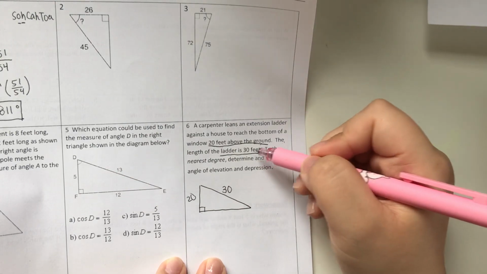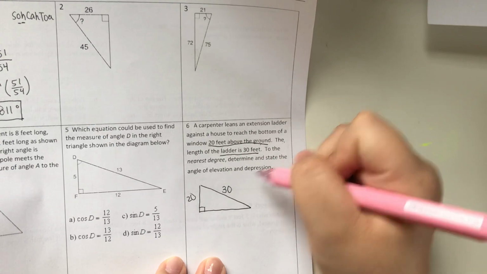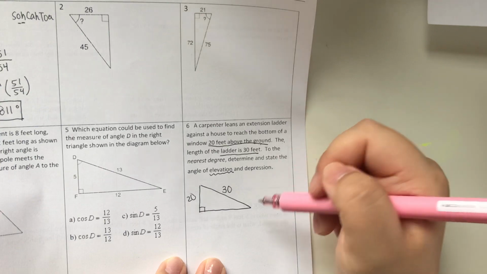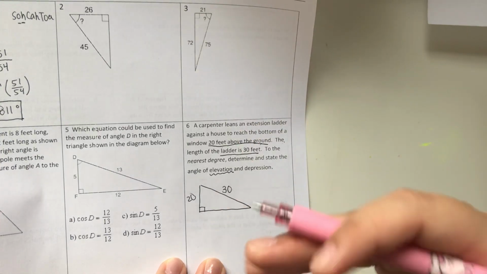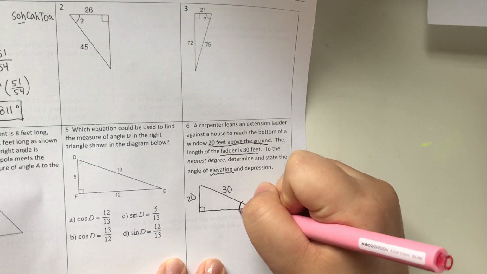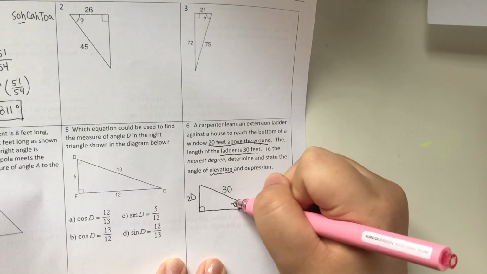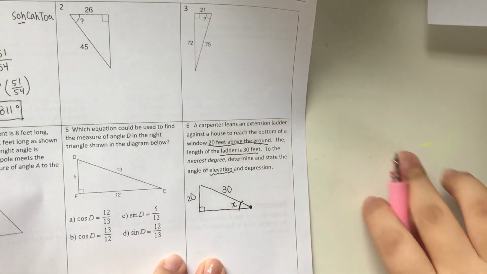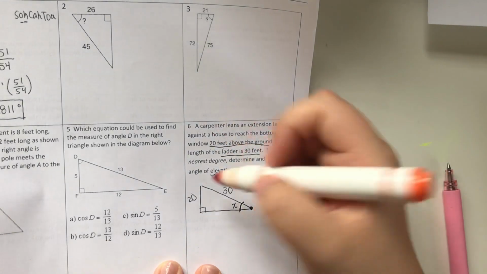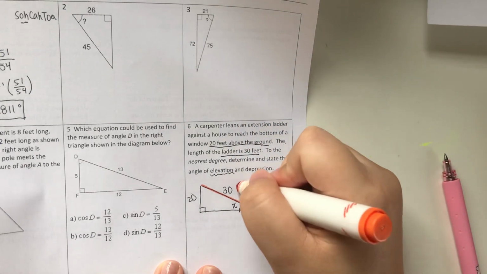To the nearest degrees, determine the angle of elevation and depression. Now, let's just look at what this word represents. Elevation meaning raising, right? It has to go from 0, raising it to somewhere. So that means the only angle elevation is this one right here. I'm going to label that as X. So now, again, using a highlighter or marker, whatever you want to do, opposite from the right angle. So the 30 is going to be my hypotenuse.